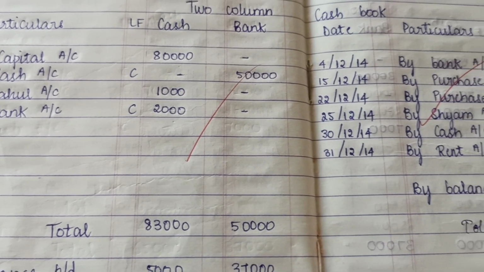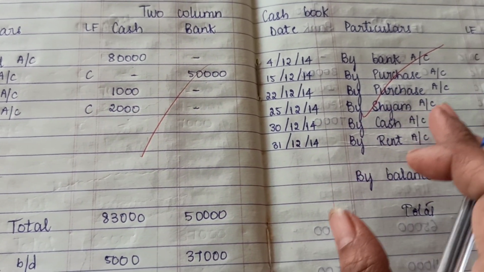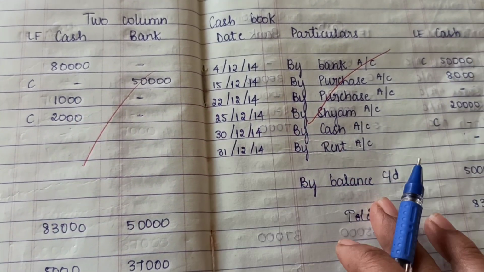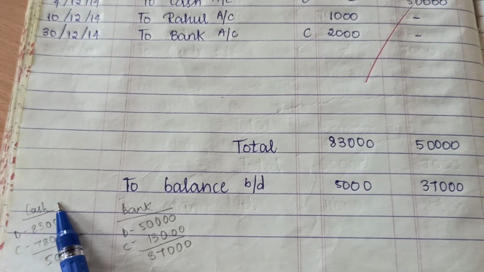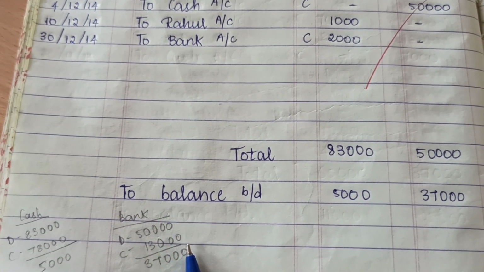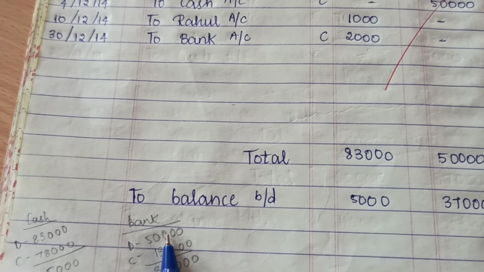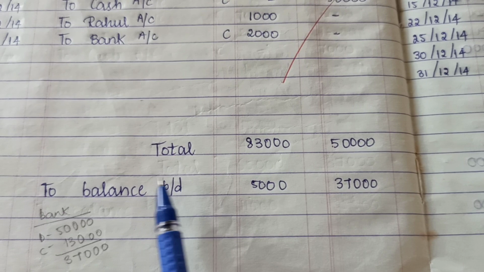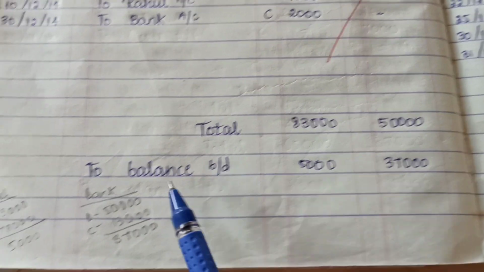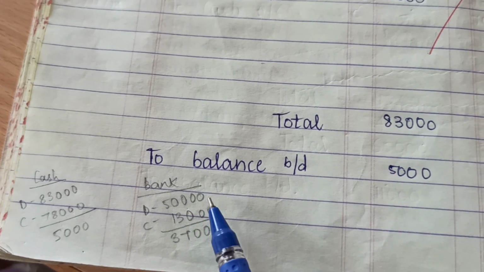Okay, once again go through it. So totaling up here, we total up cash and bank separately. Cash we have 2 columns, bank we have 2 columns. So separately we add the cash totals here and the bank totals. Which is the highest here? Debit is highest for both. So the highest will become your total value. So the total column amount is always the highest figure. Which is the highest figure here? 83. In this, the highest figure is 50.